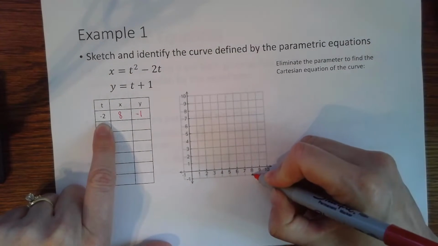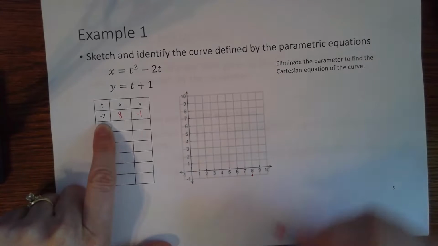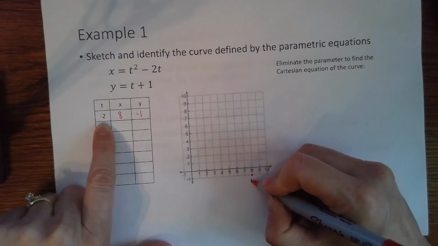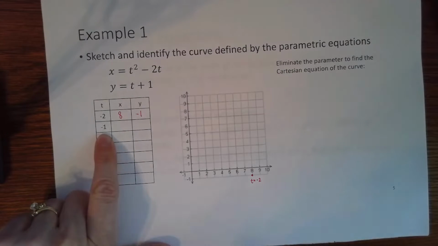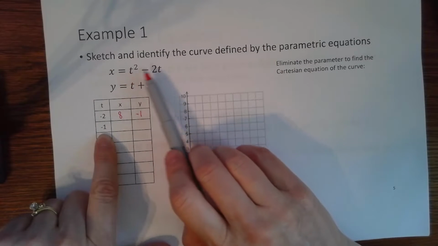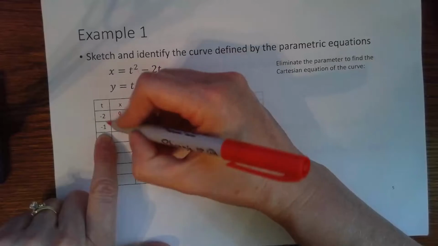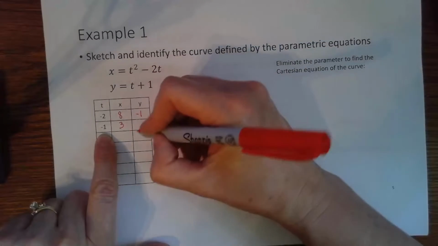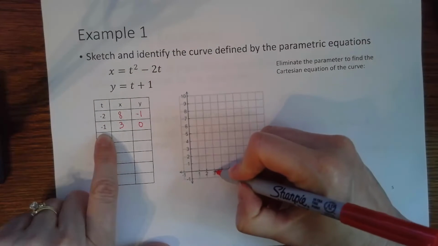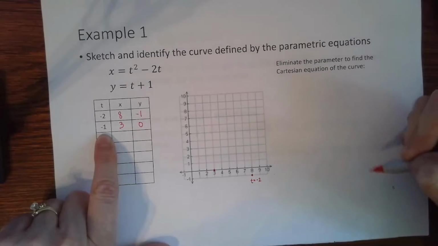So 8, negative 1 is going to be a point on my curve. I'm just going to label this. This is when t equals negative 2. And if I put negative 1 in, I'll have 1 plus 2, which is 3. And then for y, I'll have negative 1 plus 1 is 0. So 3, 0 is the next point.